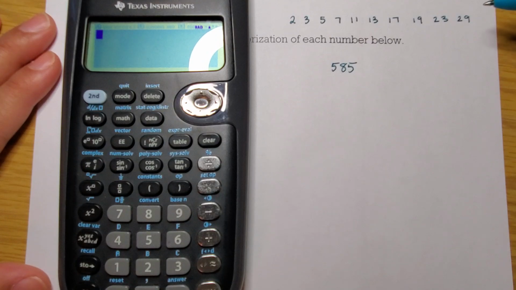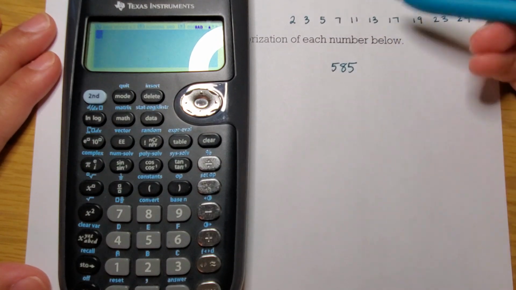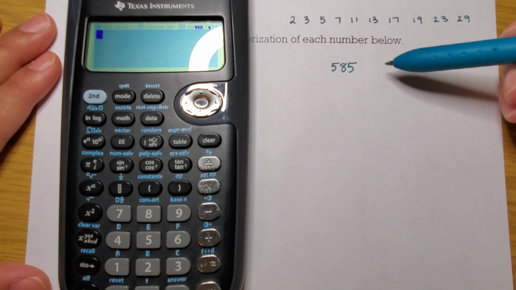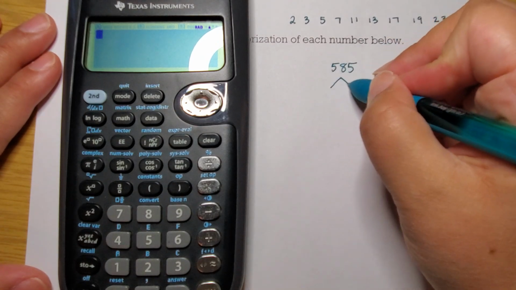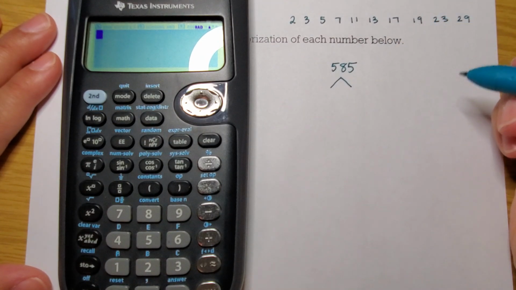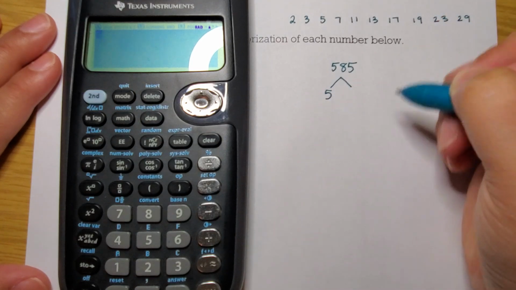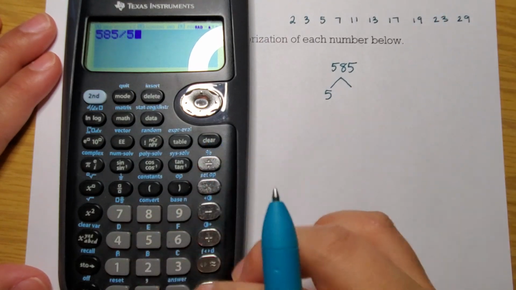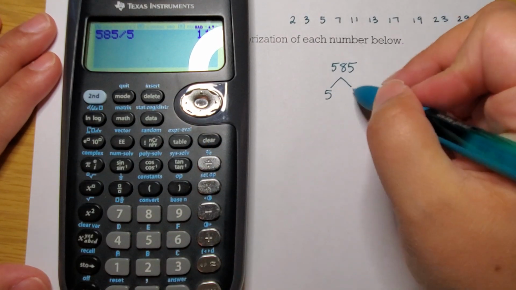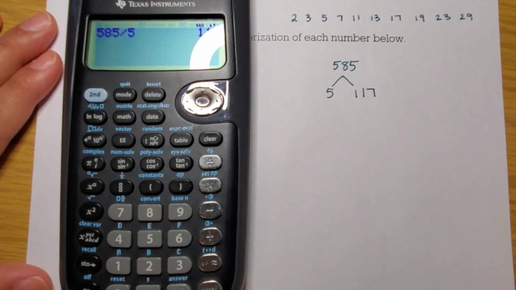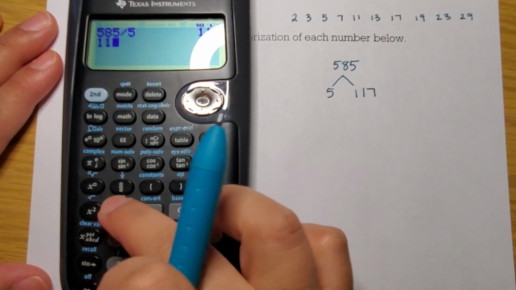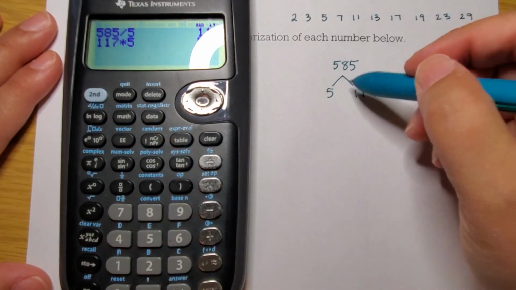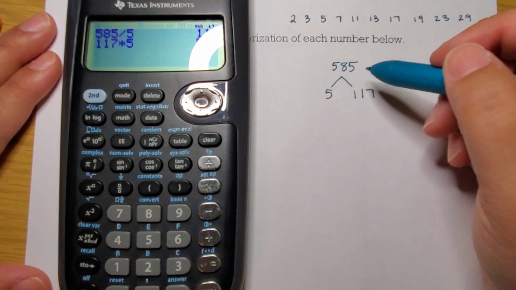So I'm going to use my divisibility check that 5 is a factor of 585 because it ends in 5. So what I'm going to do is split this off into 2 directions, and I'm going to divide it by 5. And I get 117. If I want to check, 117 times 5 gets me back up to 585.